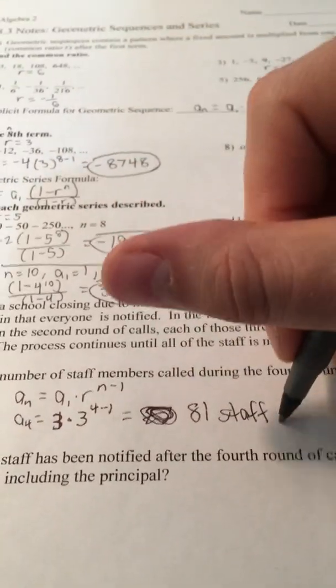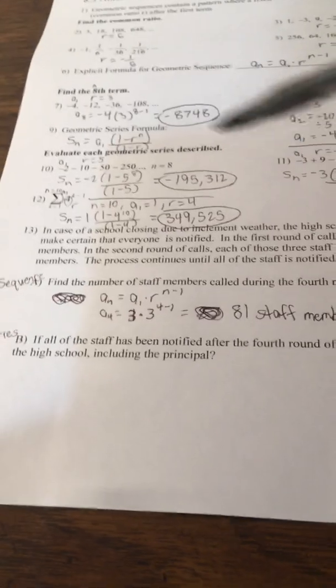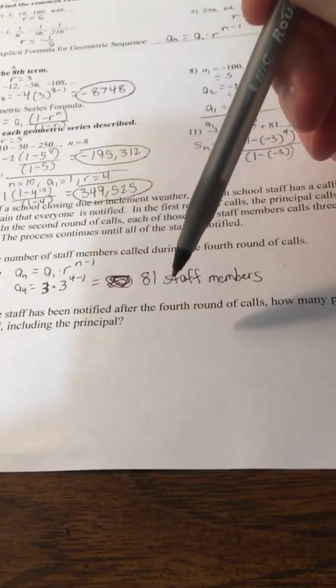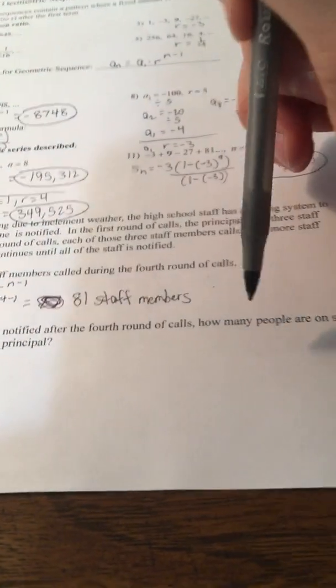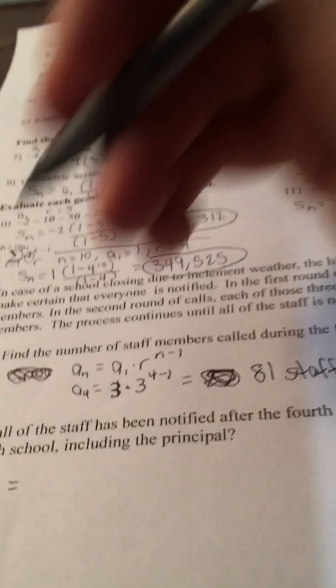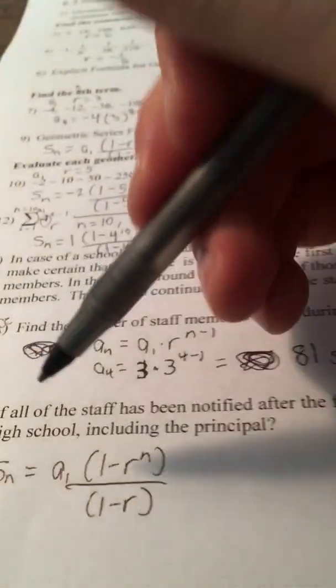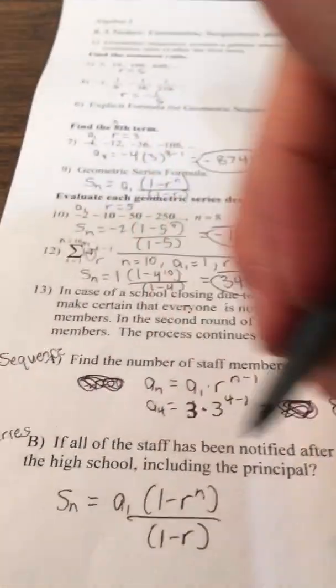And then the last problem. All the staff has been notified after the fourth round of calls. How many people are on staff? So this one is a series problem. S of n equals, let me just write the formula that we're using: S of n equals a1, parentheses, 1 minus r to the n, over 1 minus r. So a1, first round of calls, they called 3 people.